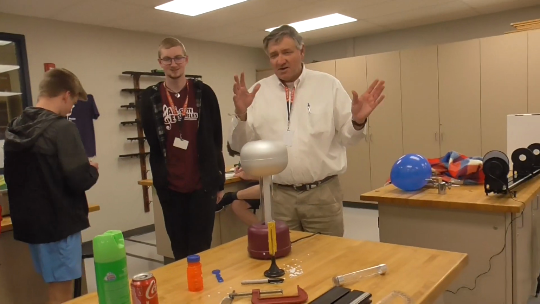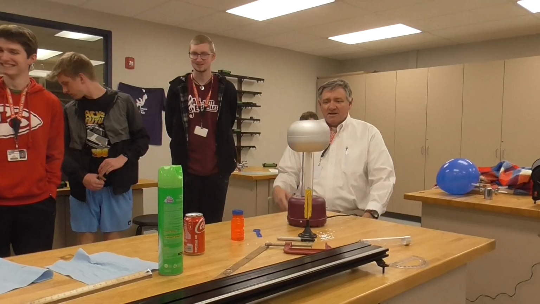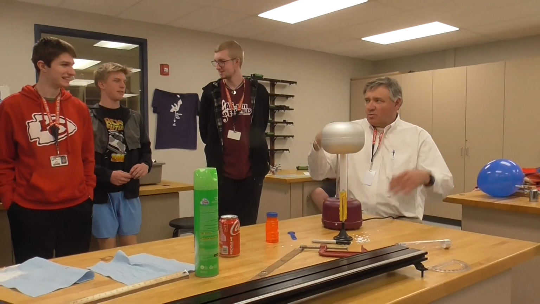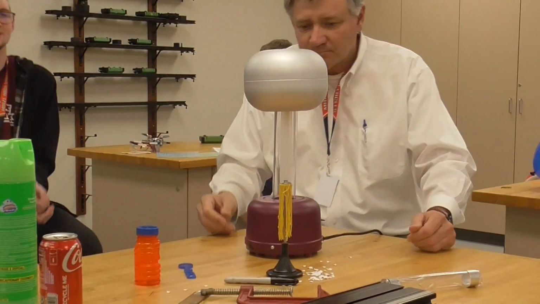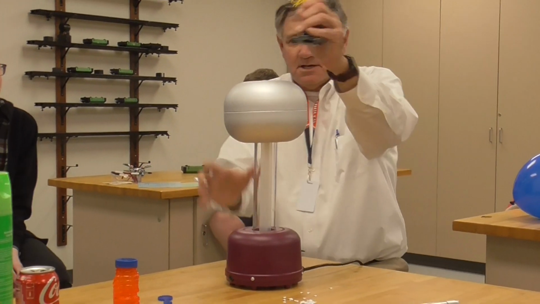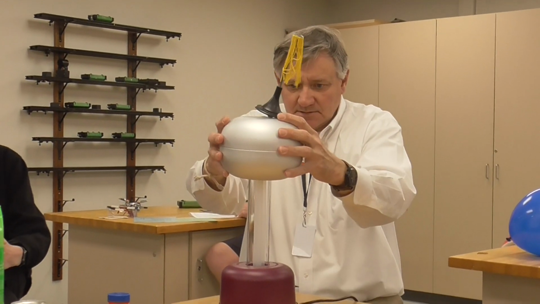Now, this is a Van de Graaff generator. And so what this does is that it does what I did with the balloon, but like on steroids, okay? So I'm going to put this up here, and come on, stay here.